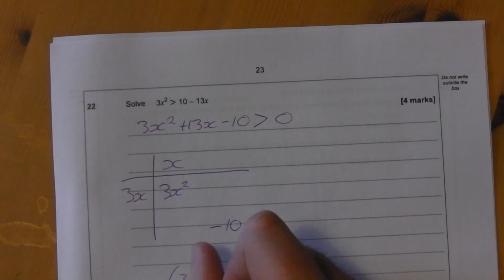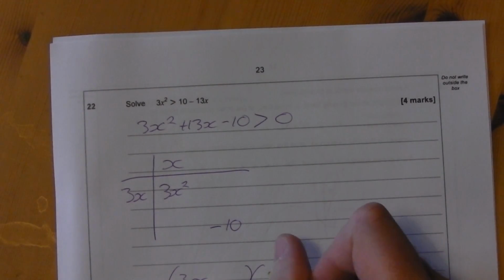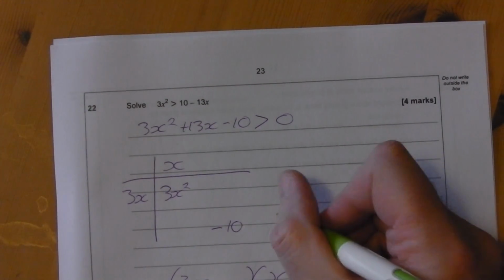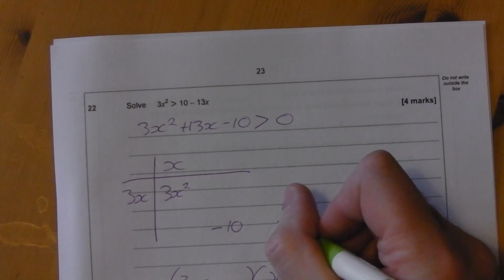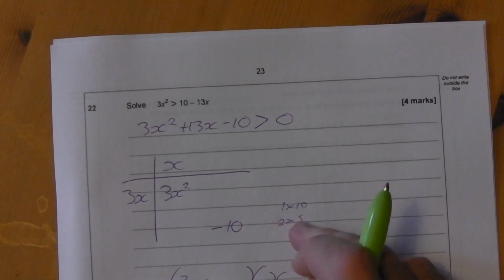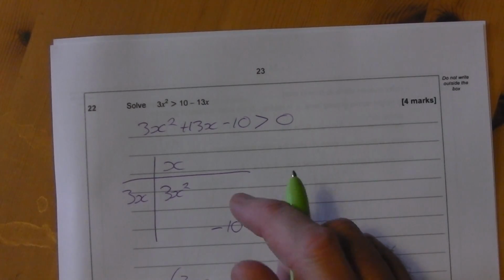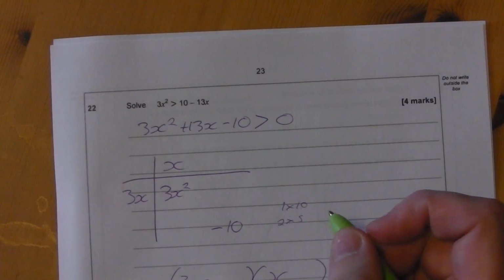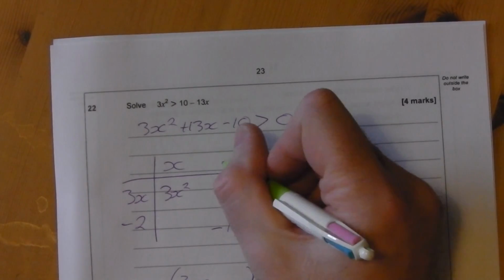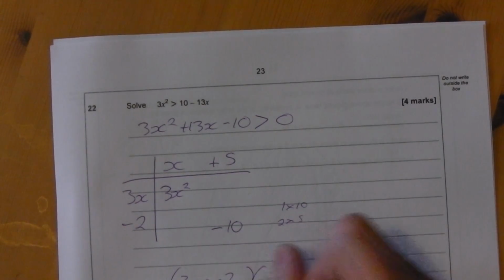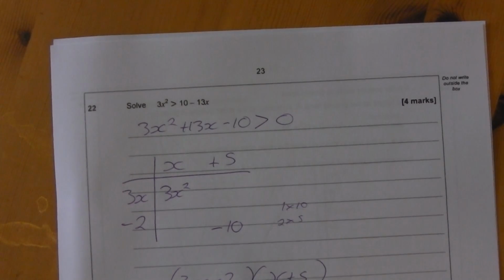So I've got 3x there and x there. Now for minus 10, I can do 1 times 10 or 2 times 5, but I know one of them's got to be negative, and I've got to think what's going to get me to this point. Okay, so I'm going to deal with minus 2 and a plus 5. So 3x minus 2 and x plus 5.